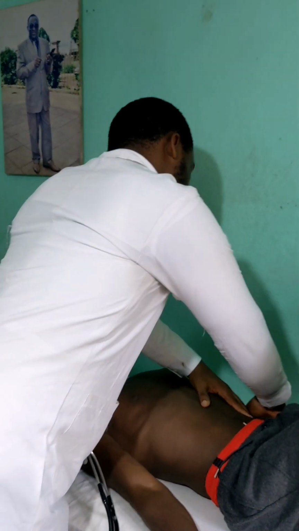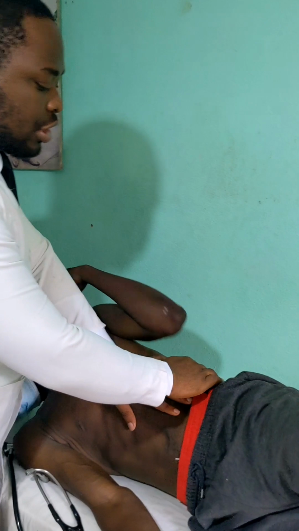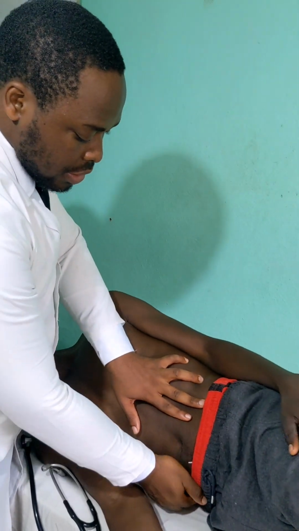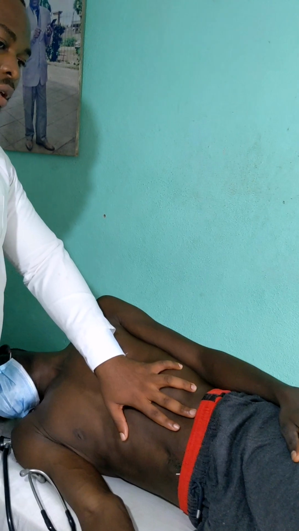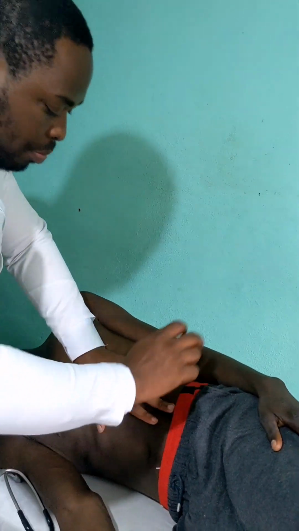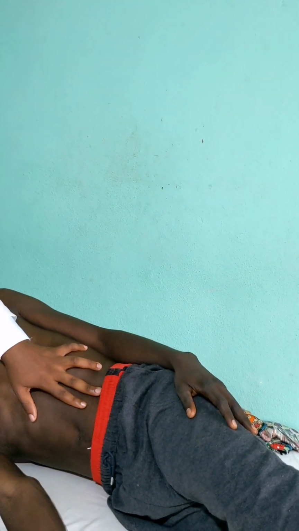So what you're supposed to do is to shift the patient towards you such that the fluid descends to the other side of the abdomen. And you wait some minutes. And later on, you percuss at that same place. If the sound changes from dull to tympanic, it means that it is a positive shifting dullness for ascites.